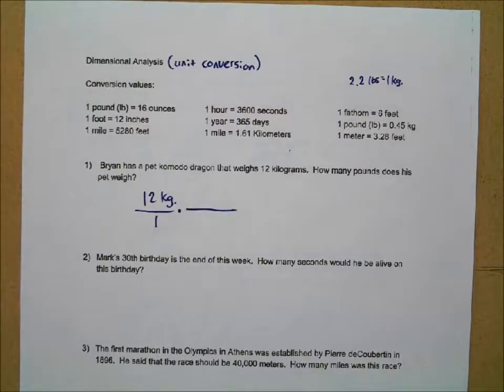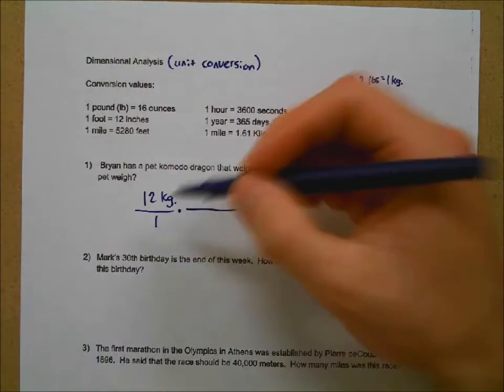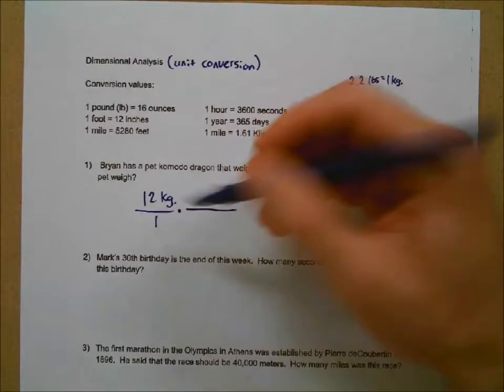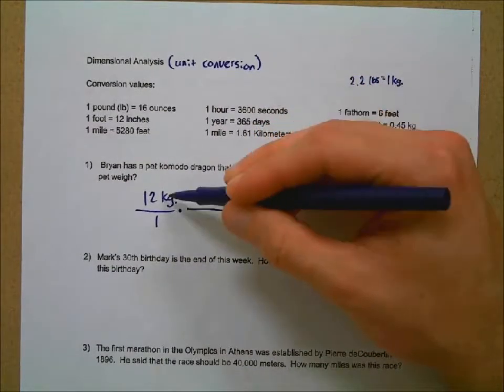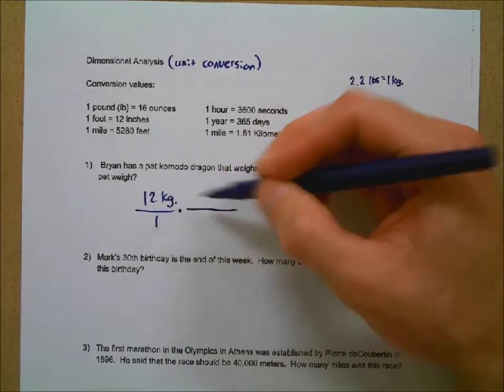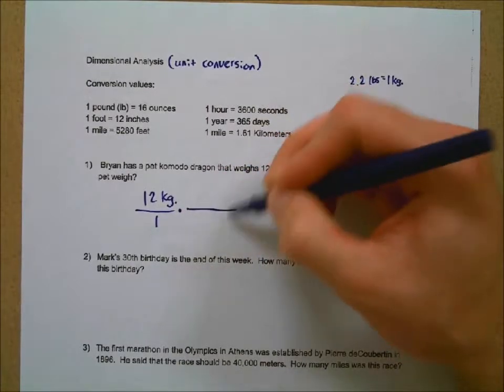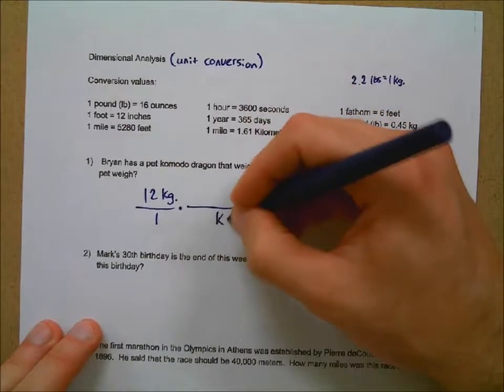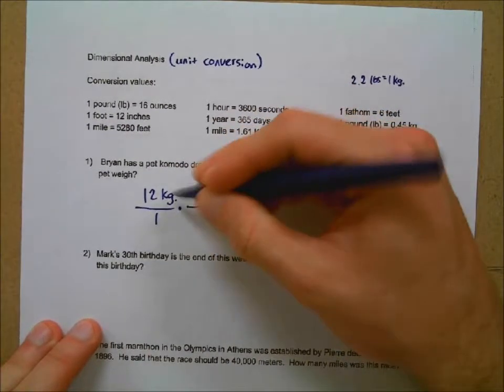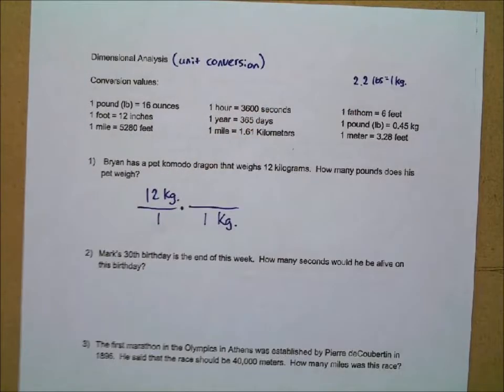Okay? And in order to cancel out kilograms, where do I need to have kilograms? In the numerator or the denominator? If I have kilograms in the numerator, where do I now need kilograms over here for it to cancel? In the denominator, right? Because then in the bottom, we'll have it cancel out. And I'm going to put 1 kilogram here. We're going to convert 1 kilogram.